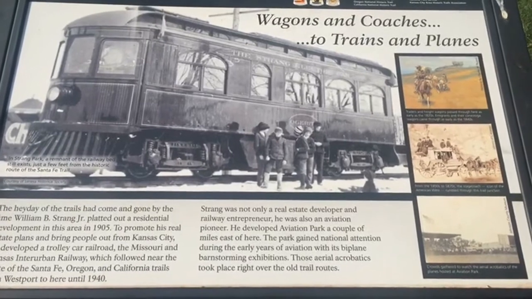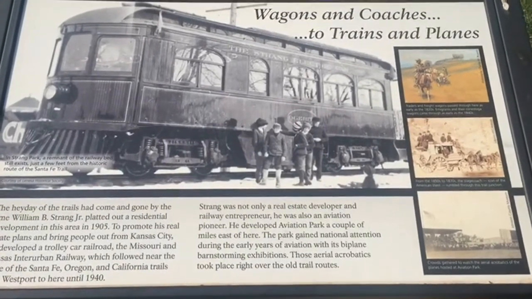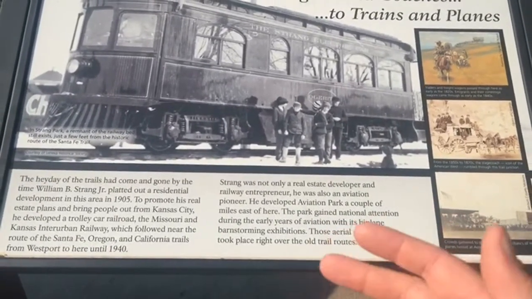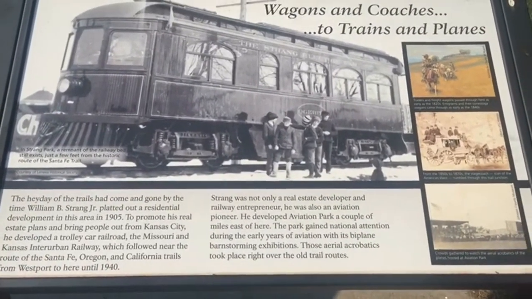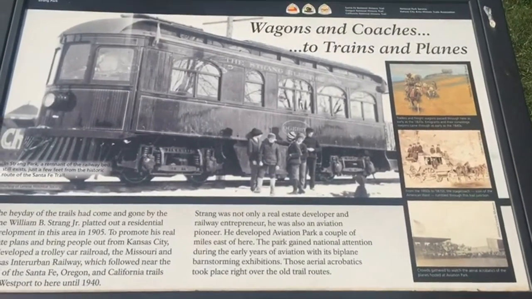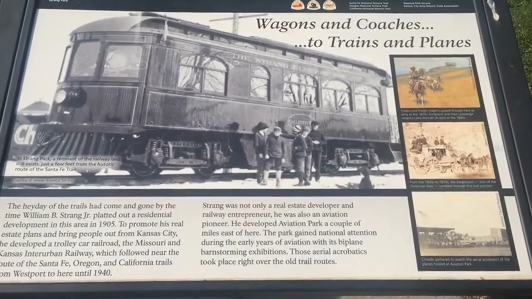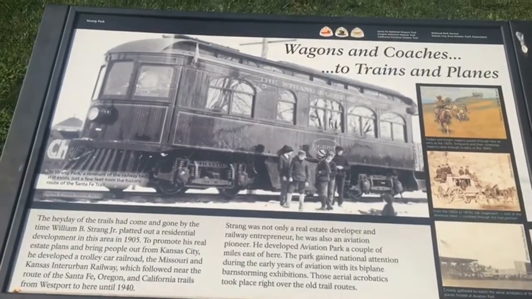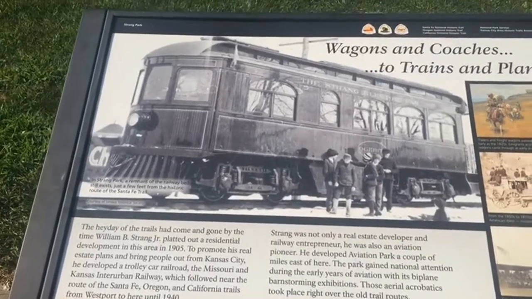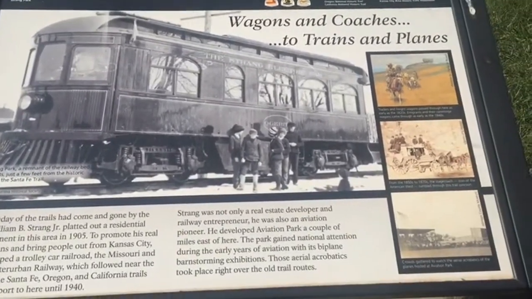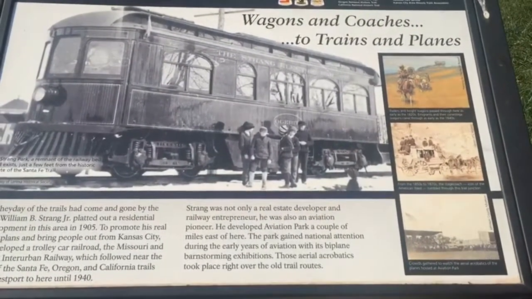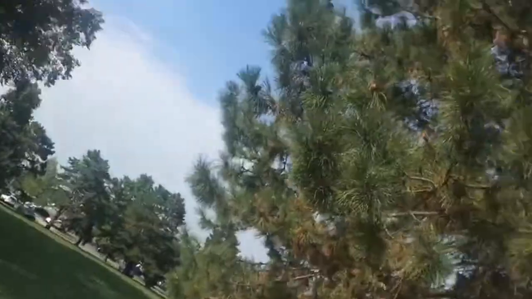And if you think it's cool today, think of what it was back then. Now the Wright brothers never flew in Johnson County, but their planes did. And William B. Strang was the reason for all this. He brought all the people out here to the suburbs, to what would become Johnson County. So you had the missions, the Baptist mission, the Methodist mission, and the Friends mission, the Quakers mission. But then you had this development of the suburbs. And that's why Strang Park is so important.